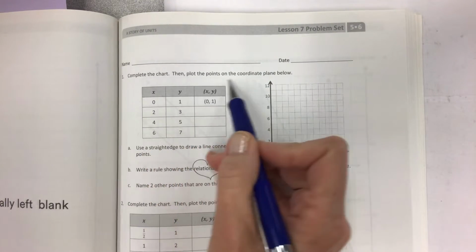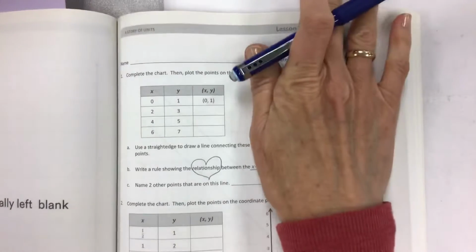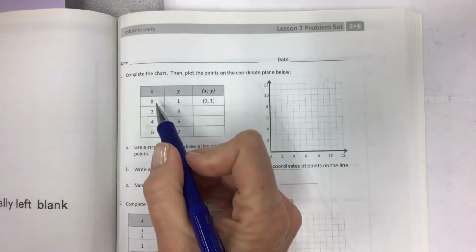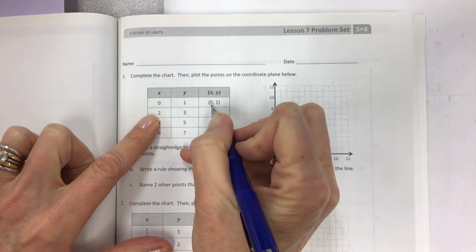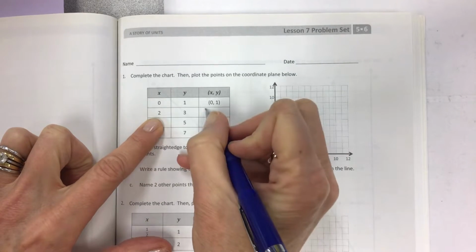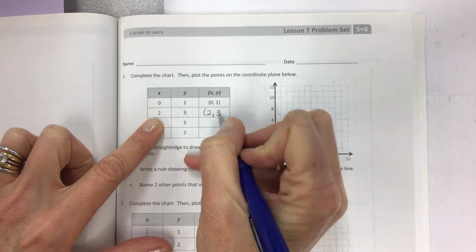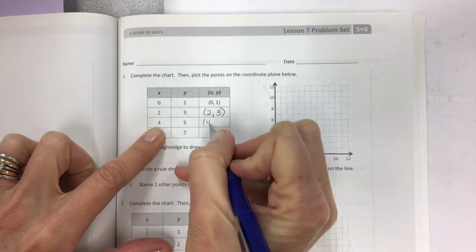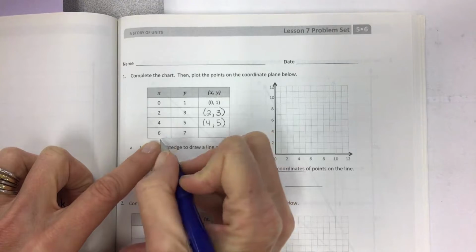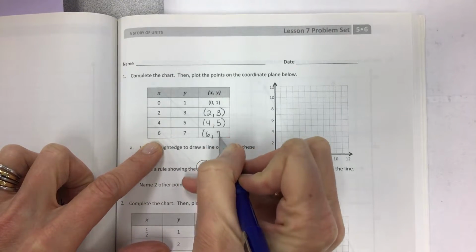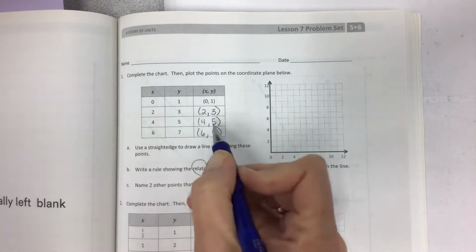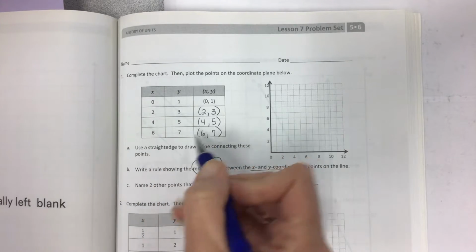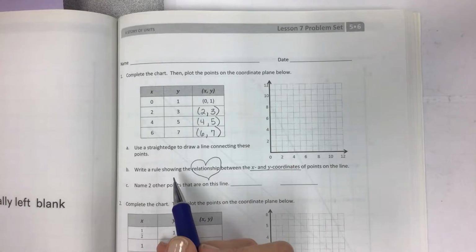Complete the chart, then plot the points on the coordinate plane below. Don't do this until you've done this. If X is 0 and Y is 1, then you make your ordered pair 0, 1. If X is 2, Y is 3. If X is 4, Y is 5. If X is 6, Y is 7. What do you notice about the relationship between each X, Y combination, each ordered pair?